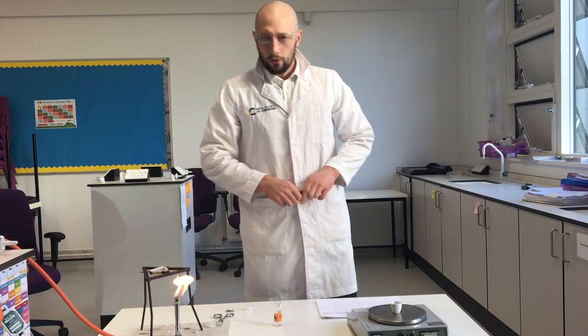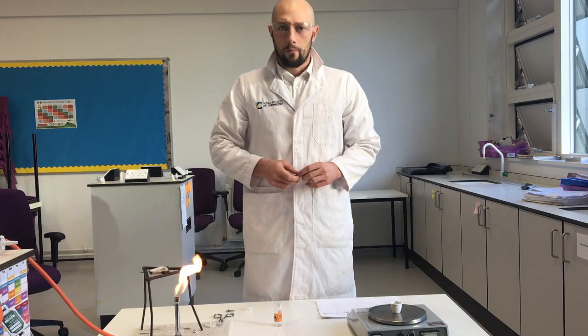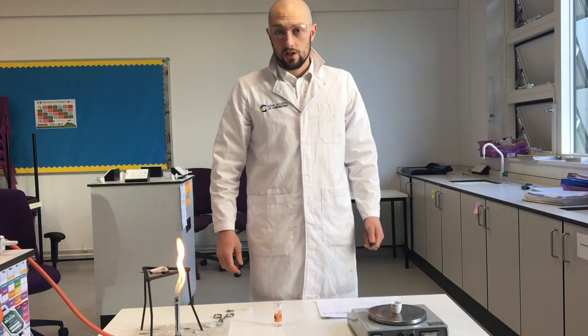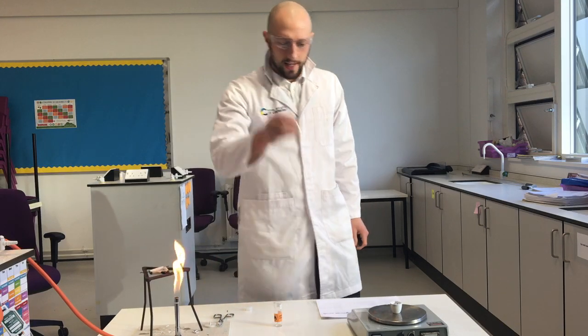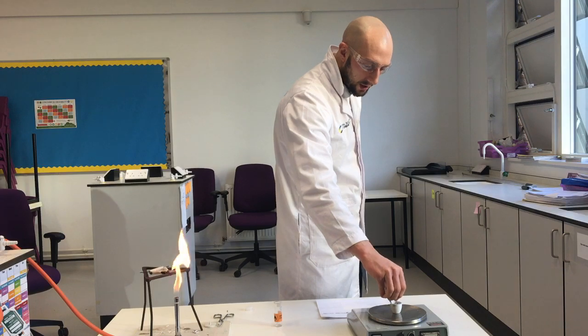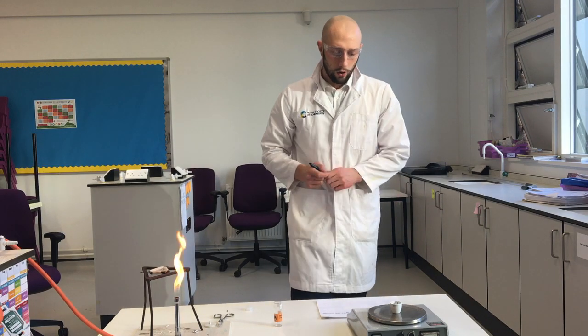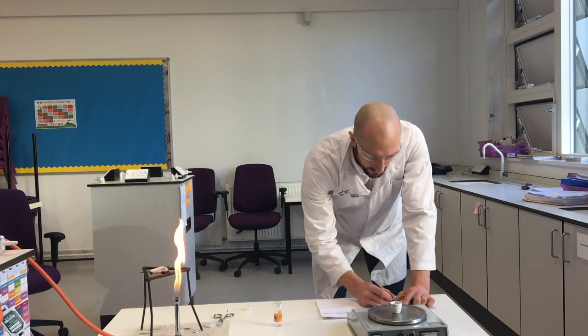Hi Year 7, Mr. Wilson here. I've got another experiment with some atoms, with some elements, some compounds and some mixtures doing a chemical reaction. First thing I'm going to do is take some magnesium, which is an element, and weigh it. I've got 0.3 grams of magnesium.